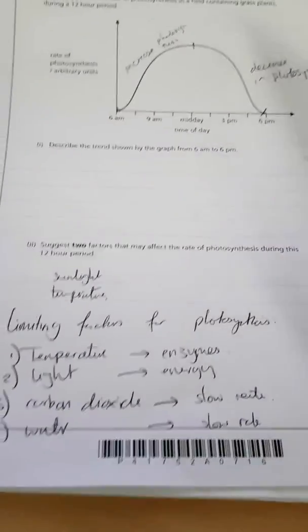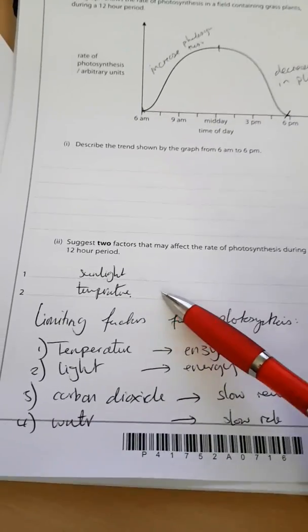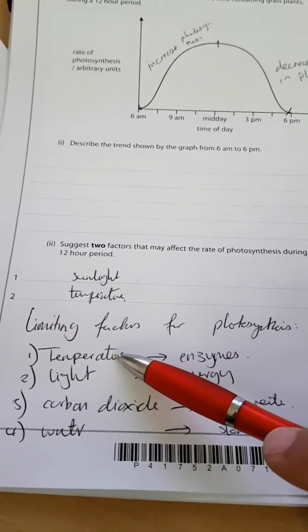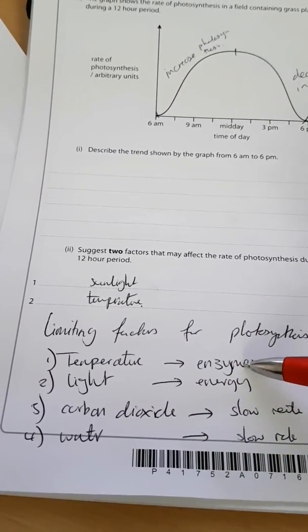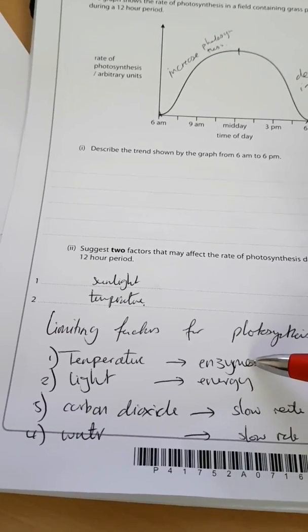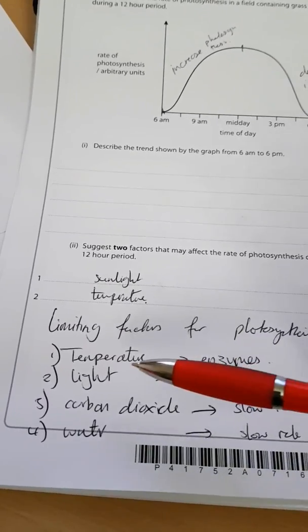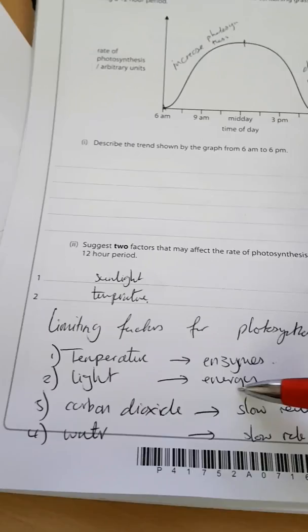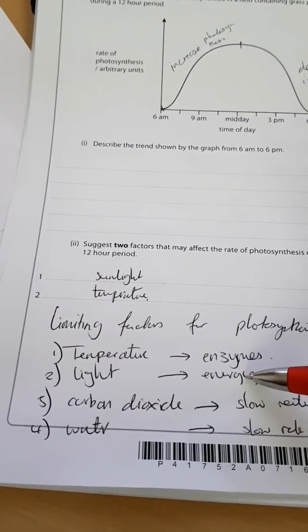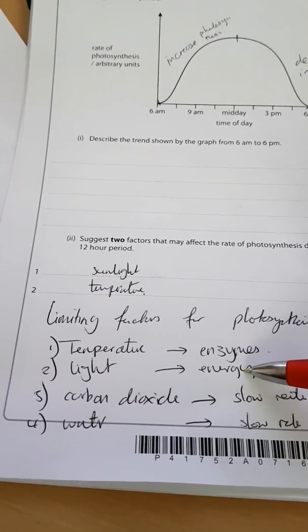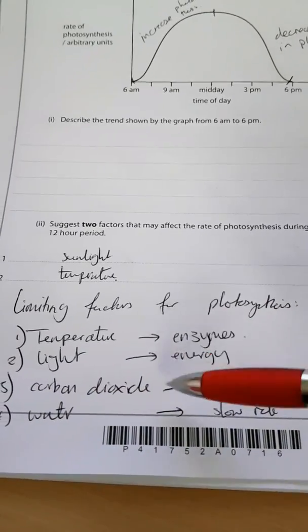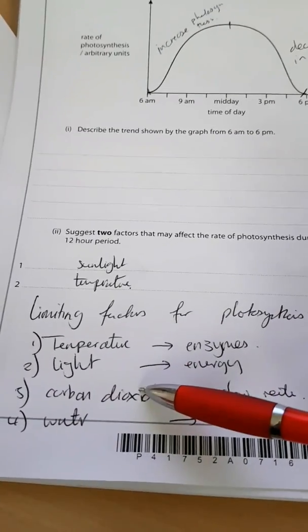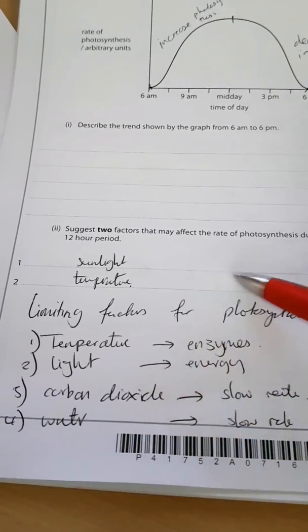Now what you need to know for limiting factors is the following. The things that can affect the rate of photosynthesis are the temperature, because if you've got low temperature, then the enzymes won't work as quick. If you've got low light conditions, then the chlorophyll can't use the sun energy as much. The other thing you need to be aware of is carbon dioxide, because the equation for photosynthesis is carbon dioxide plus water makes glucose plus oxygen.